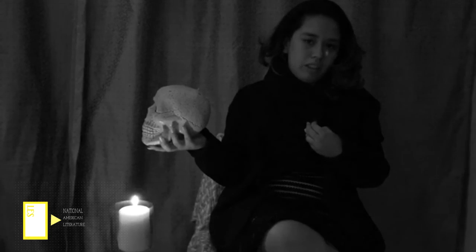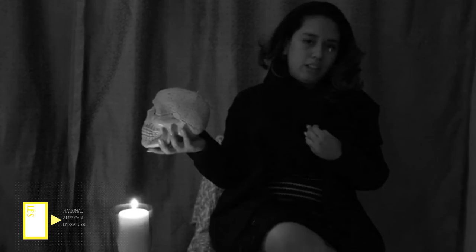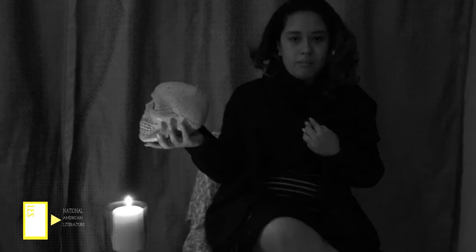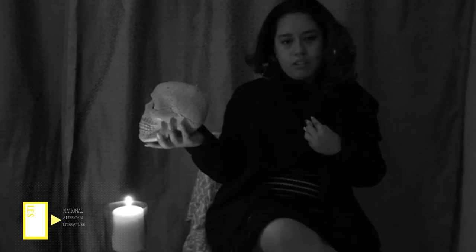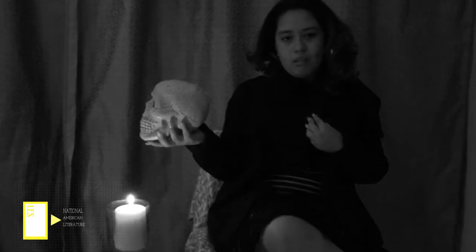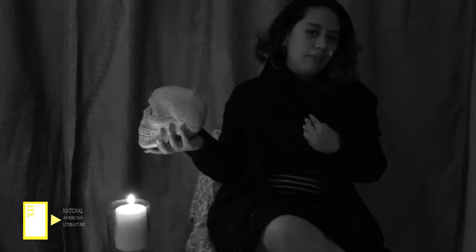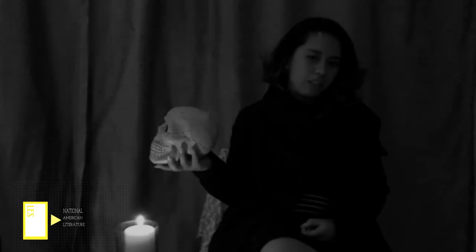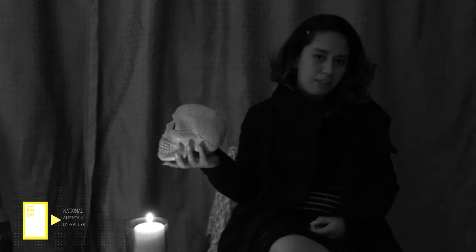Our most famous and notable novelists and writers are Edgar Allan Poe with The Tell-Tale Heart and The Black Cat, with poems like Annabel Lee, and Washington Irving with The Legend of Sleepy Hollow. So yeah, life sucks and then you die.